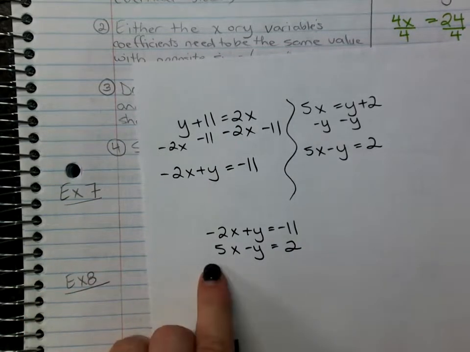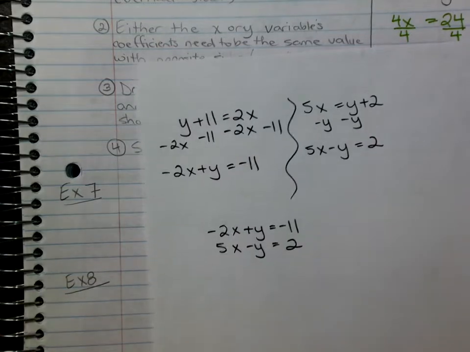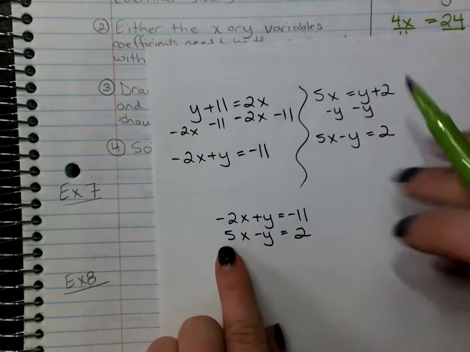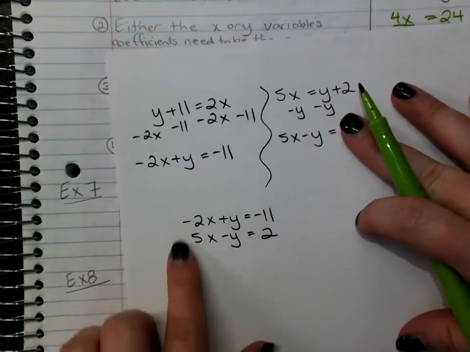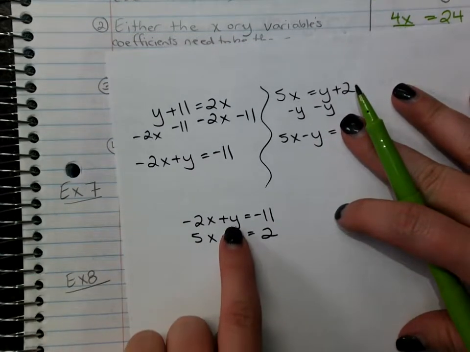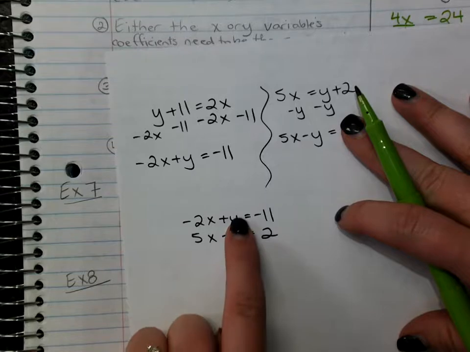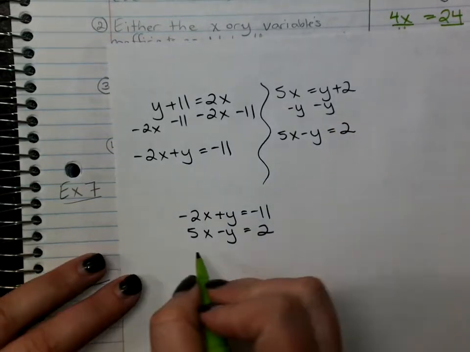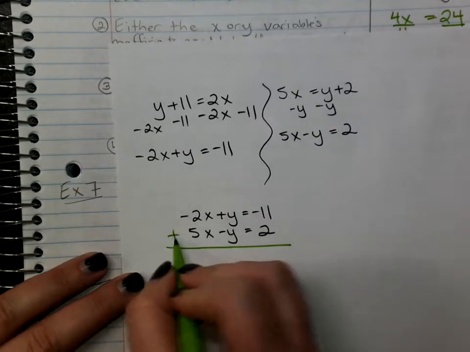Once they're both in standard form and all lined up, then you check the coefficients. We have a 5 and a 2. Those are not the same, but they are opposite signs. Then we have a positive 1 and a negative 1, and those are the same with opposite signs. So we don't have to do anything else. We just stack and add.